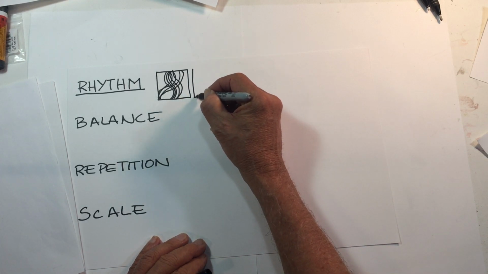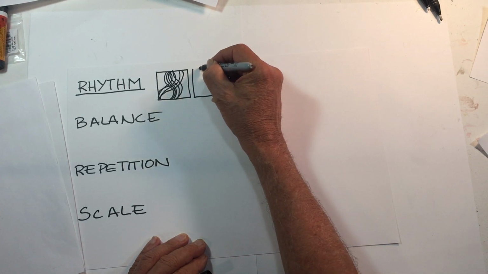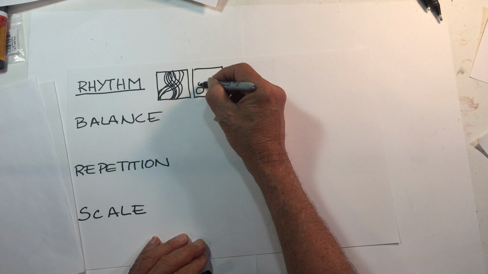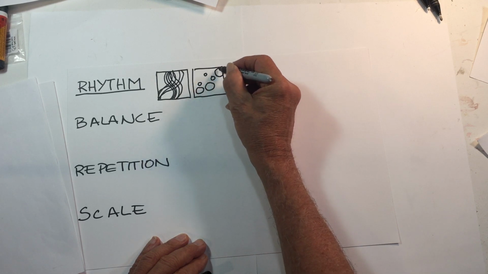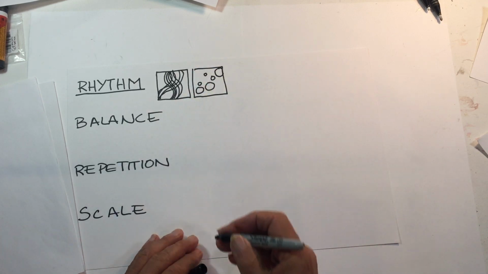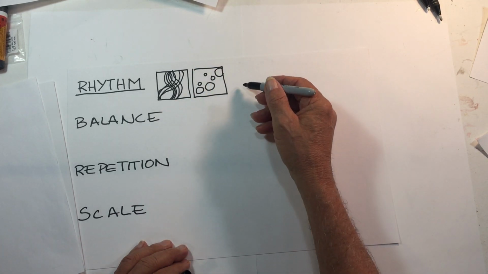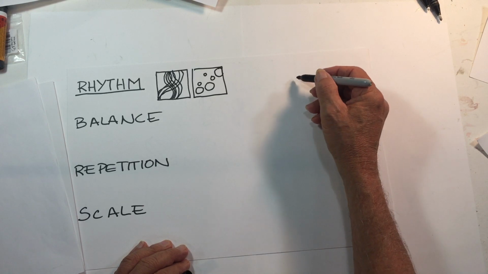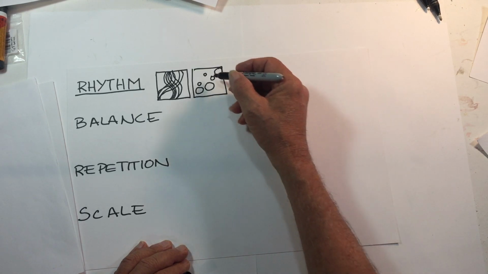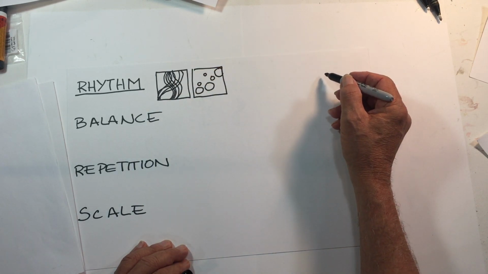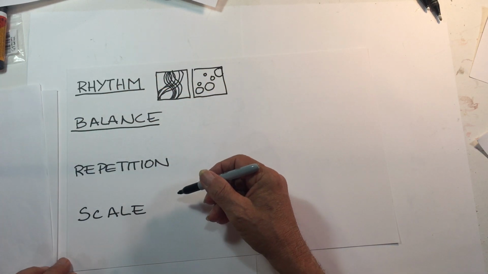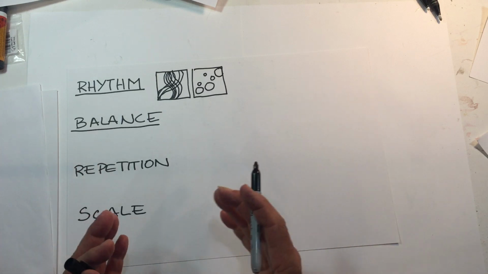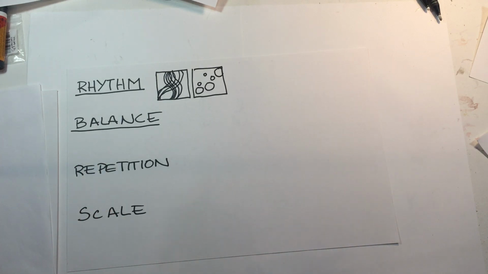Of course, you can create rhythm with shape, which is another element. I think you know that by now. So you could run shape all the way through to create that. You can do the same with value, form, texture, color, and you could combine them all together. As a matter of fact, rhythm, balance, repetition, and scale you're going to find working together in unison in all the work that you do.